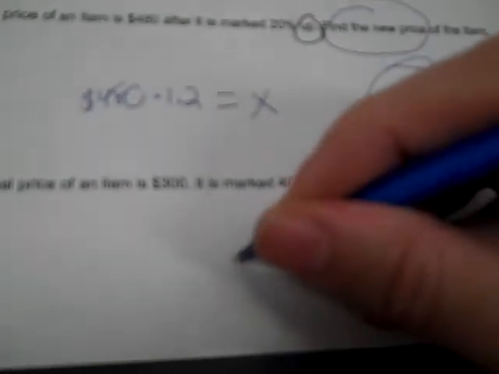Okay, the original price of an item is $300. It's marked 40% off. Find the new price. So set up the equals and locate the word find. Find right here. Find the what? The new price. So the new price means the X goes at the end after the equal sign.